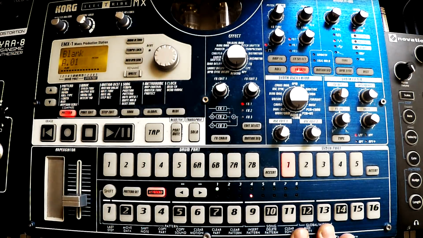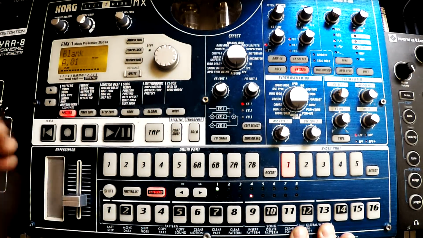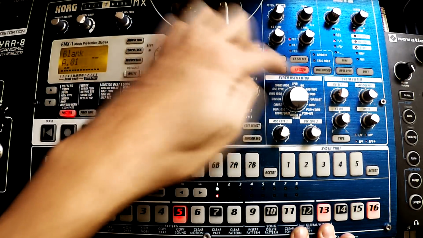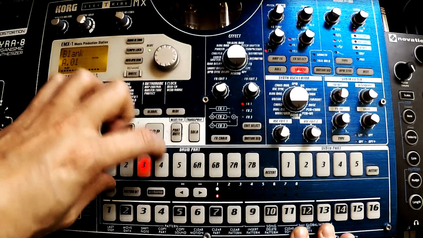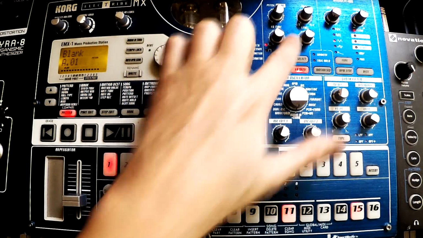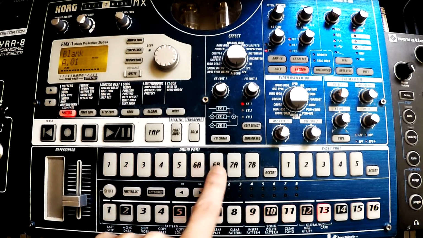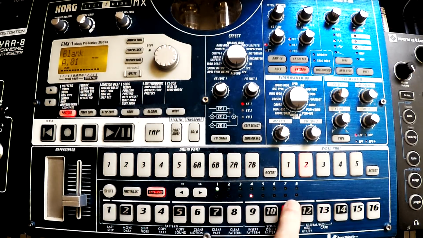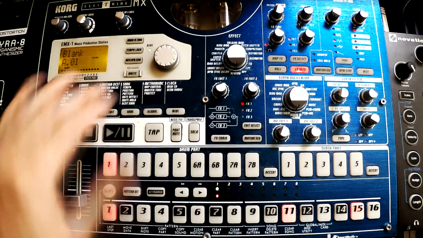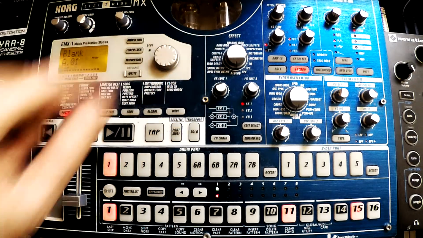So I'm just going to do a quick demo just so you can hear all the different sounds. What I'm going to do is assign everything to effects 1, just so you can hear what it's going to do to the signal. Okay, so I just assigned everything to effects send 1. Okay, so I have a really simple pattern just so you can hear what it's doing. And I'm just going to switch through all these effects here.